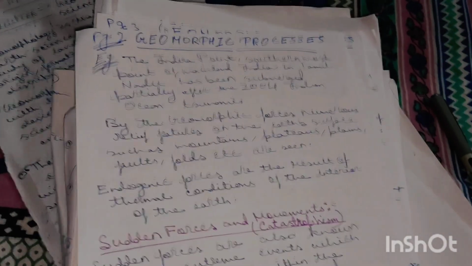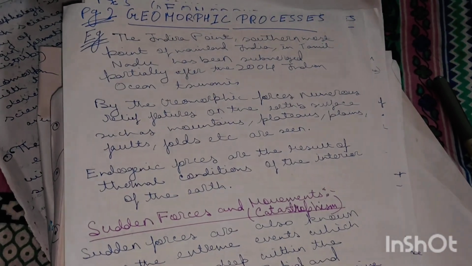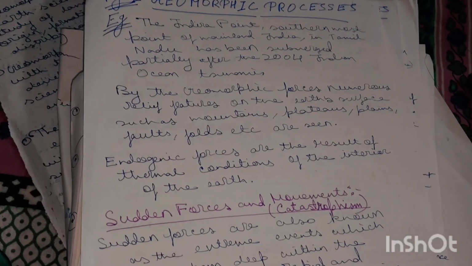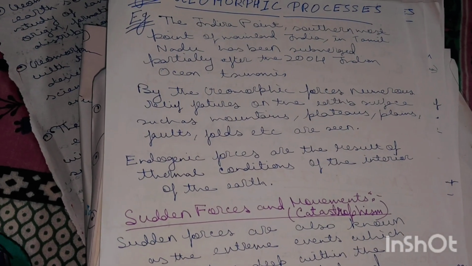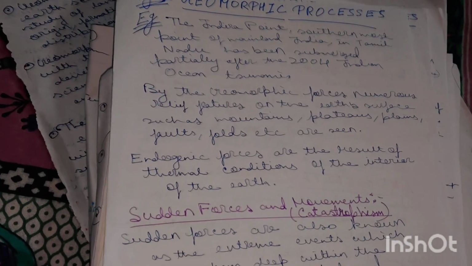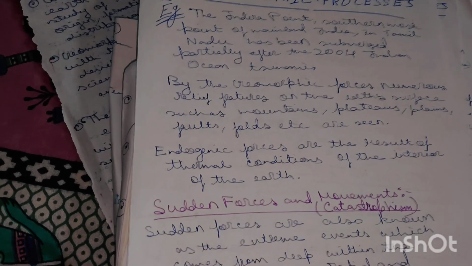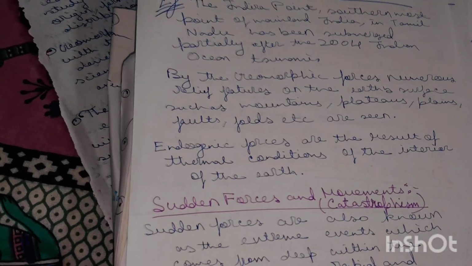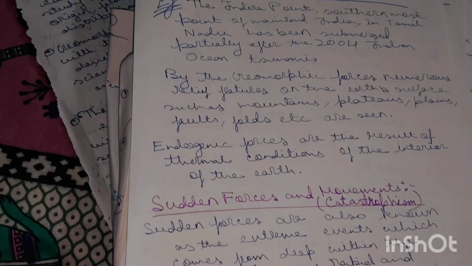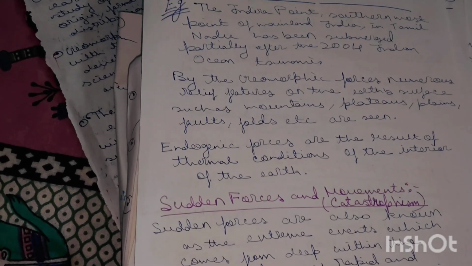The main work of the geomorphic processes is to build up the landforms on the surface of the earth. Have you ever imagined who creates the landforms, who created the Himalayas? Is there some person creating the plateaus, mountains, valleys or rivers?